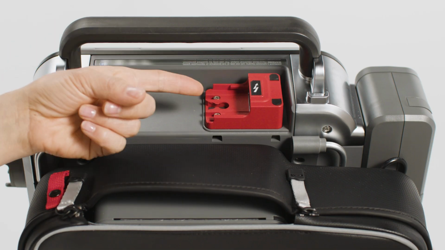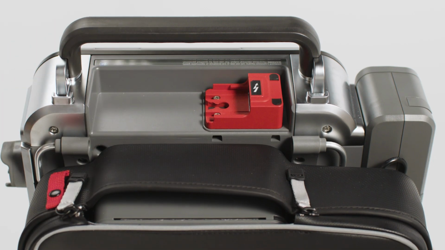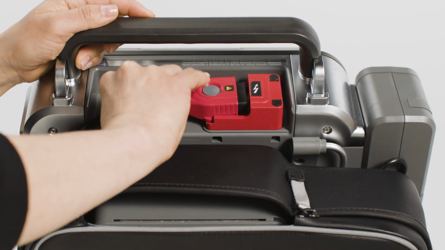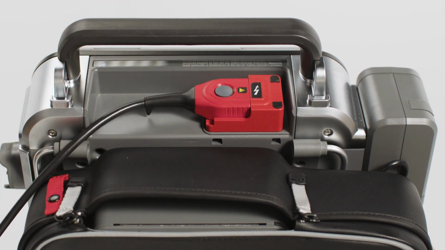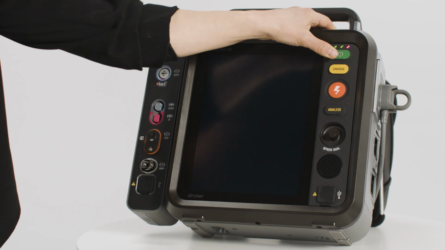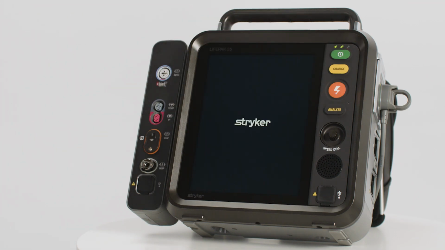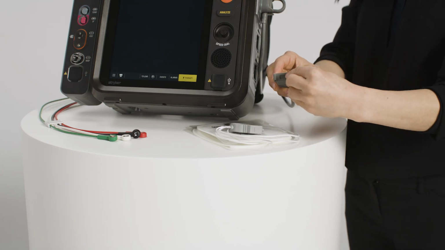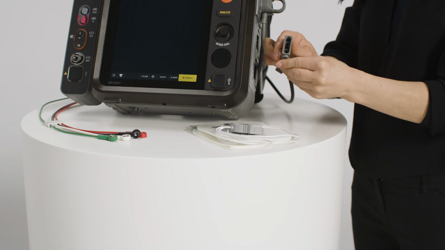AED mode may be automatically activated upon powering on your device, or you may need to activate it by pressing the Analyze button. Before initiating AED mode, first verify that the patient is in cardiopulmonary arrest. If the therapy cable is not already connected, connect it at the top of the device. You can then power the device on. Connect the therapy electrode pads to the therapy cable.